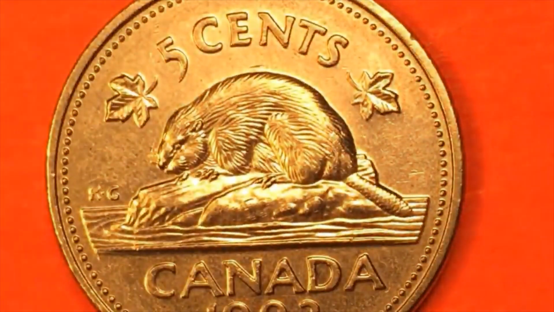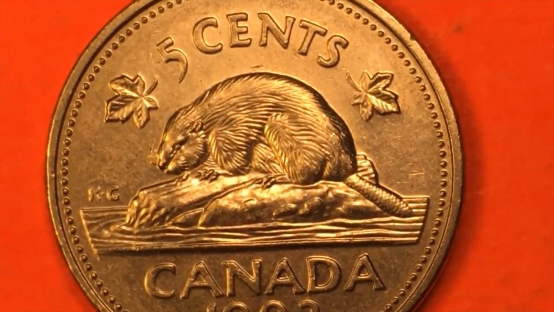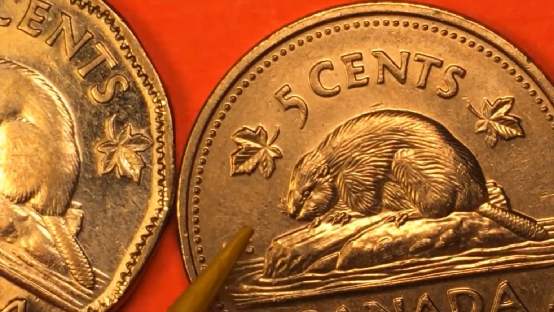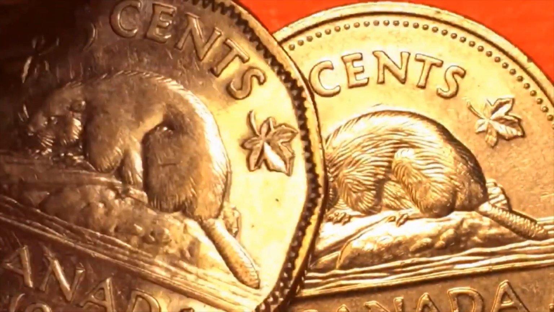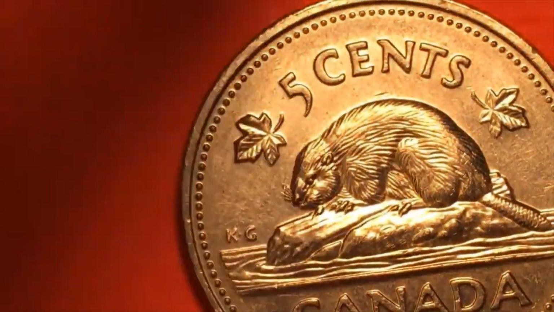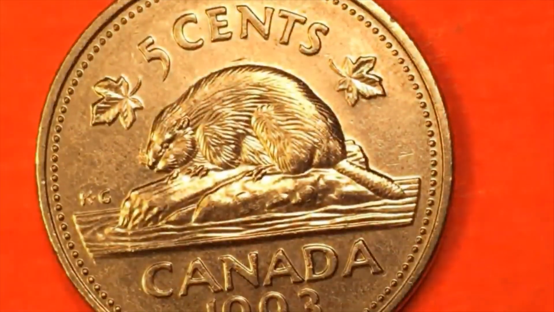And this one right here is a 1993. And again, you can see the beaded outer rim on this one. And that's why I wanted to bring your attention to this one, because see how this one is geared and this one is beaded. So when they first came out with the 12-sided version, it wasn't beaded, it was geared.